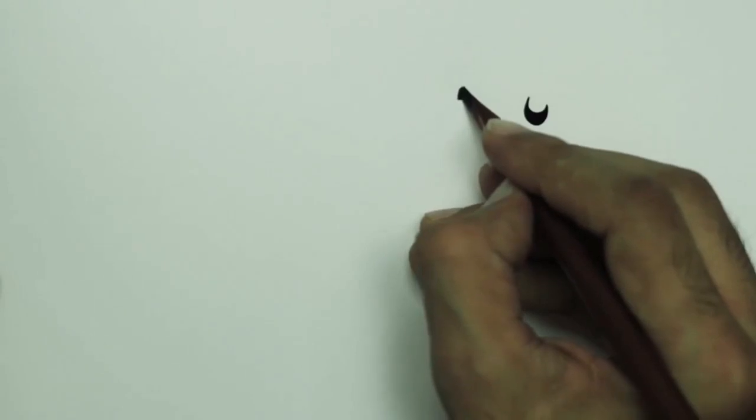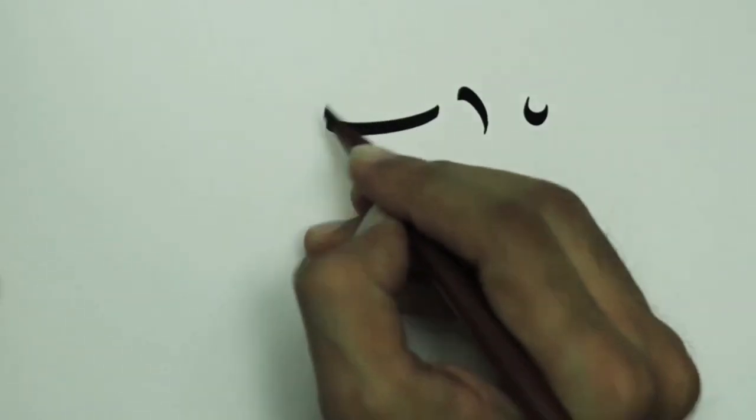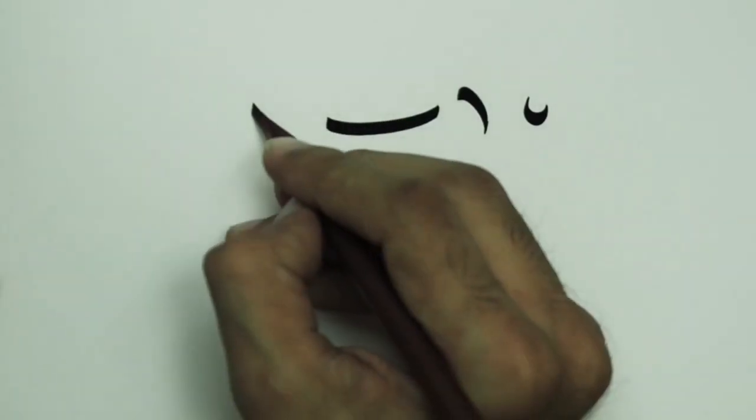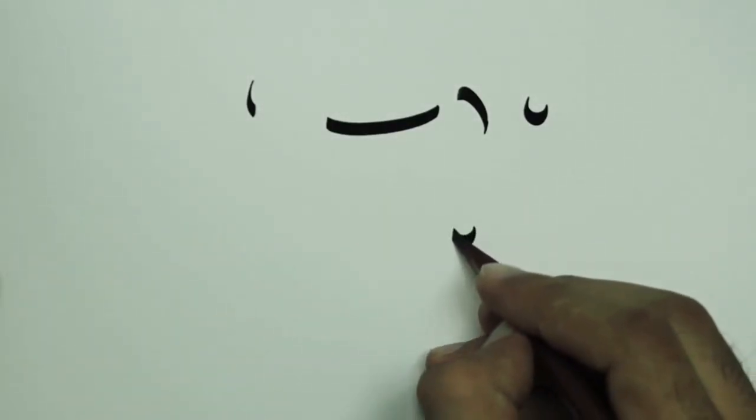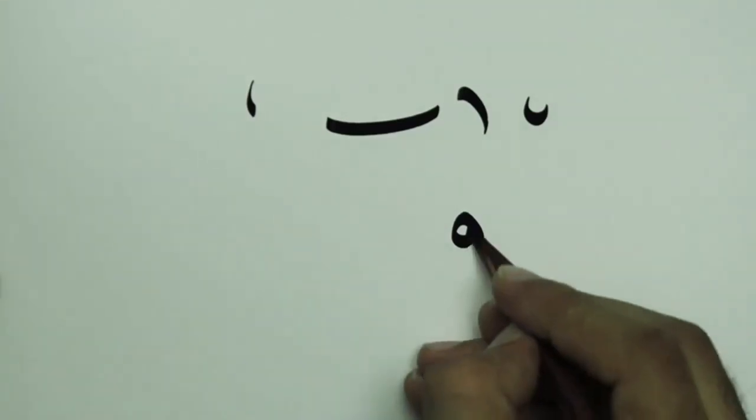Steps for drawing the letter F. The initial part of the head of F is curved. Then this curve is reversed.